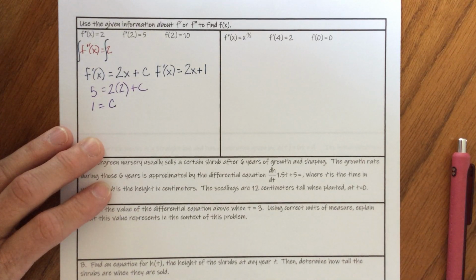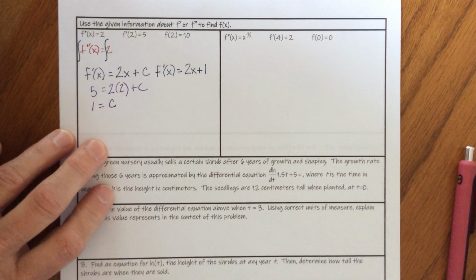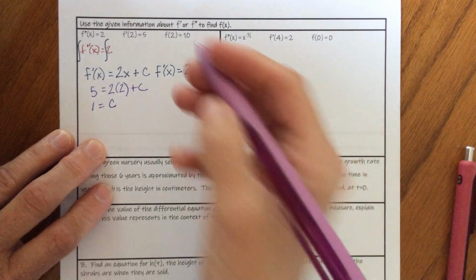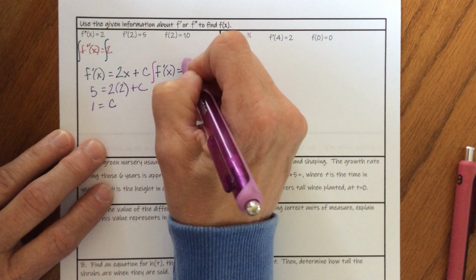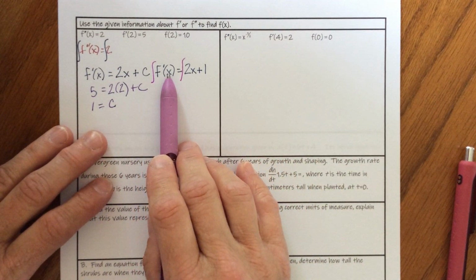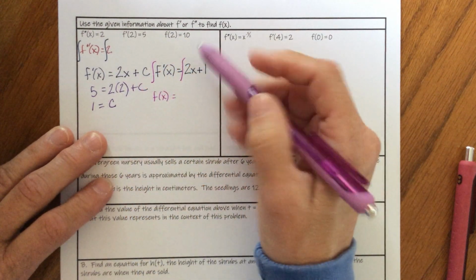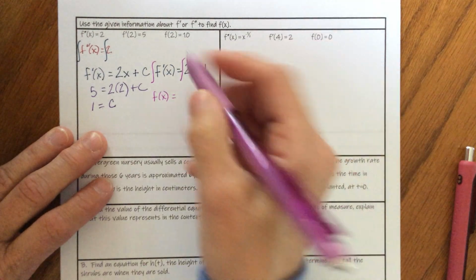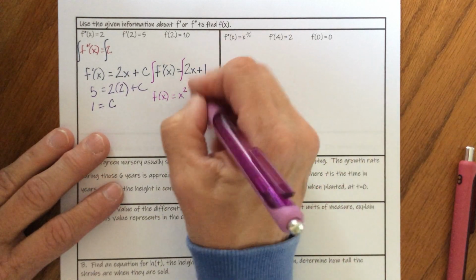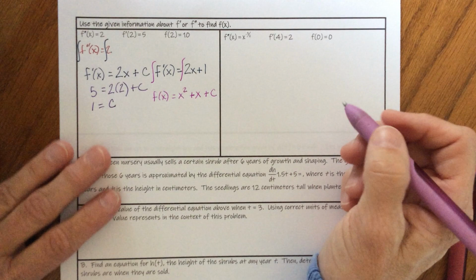Okay, so now I can take this one step further. If I want to now find the original function, let's find the antiderivative of f prime of x, which we know will be f of x, and the antiderivative of 2x plus 1 will be 2x squared over 2 plus x, and again plus c.